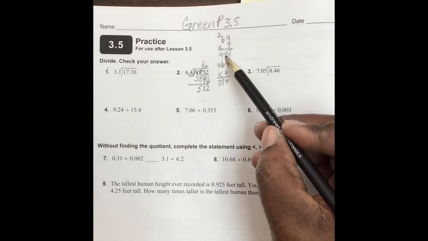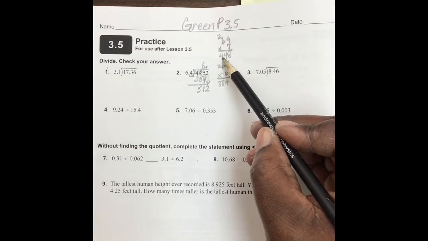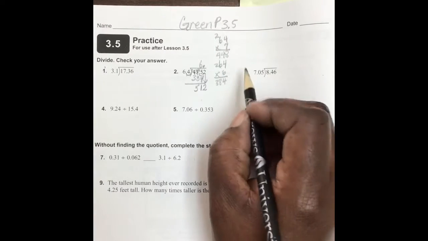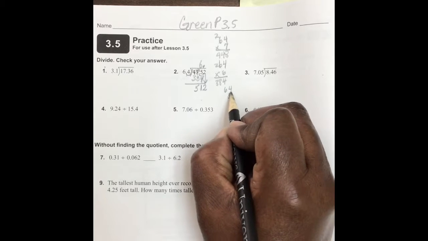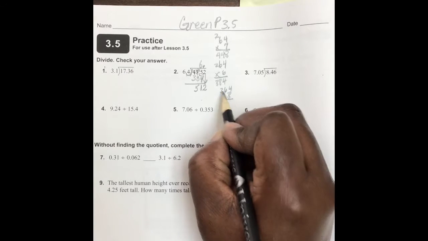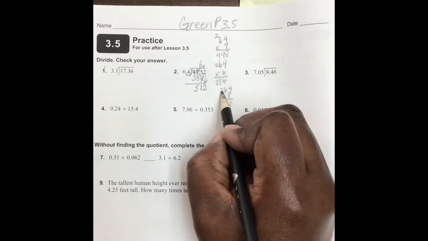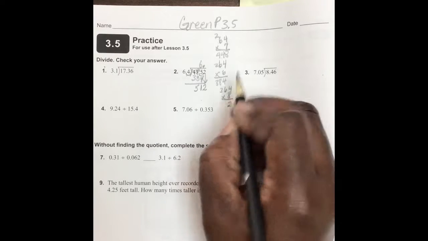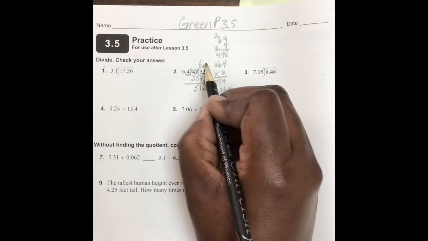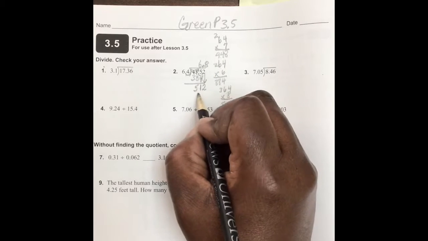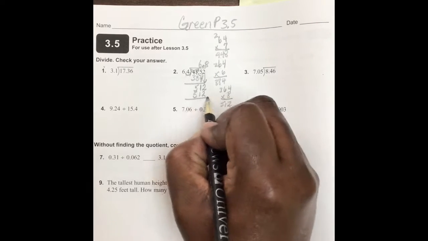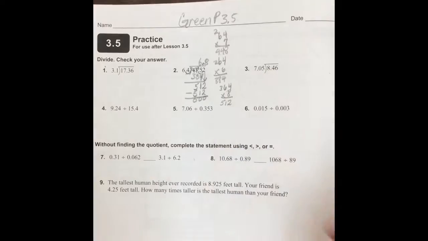So we know that 7 times 64 is 448. Let's try 8. 64 times 8. That is 32. That is 48, 49, 50, 51. And there we are. 8. 8 times 64 is 512. When we subtract, our problem is over.